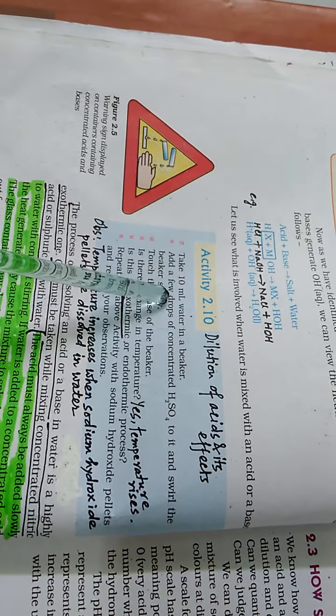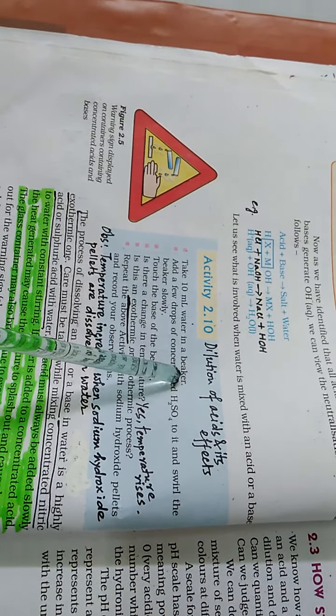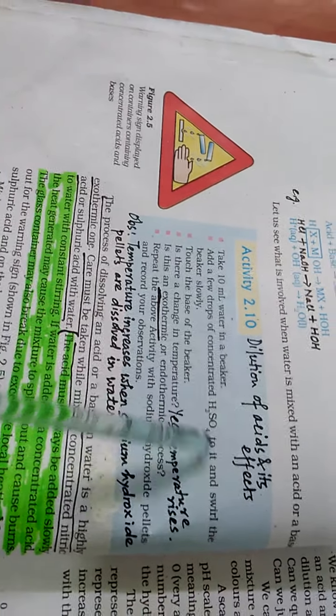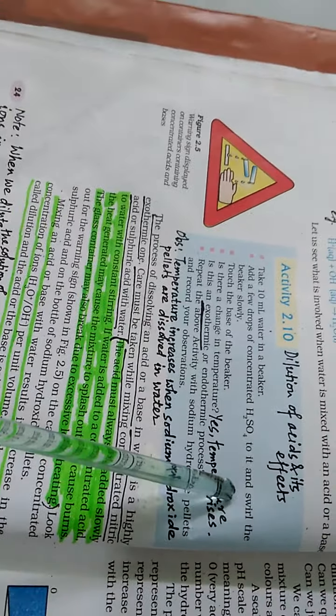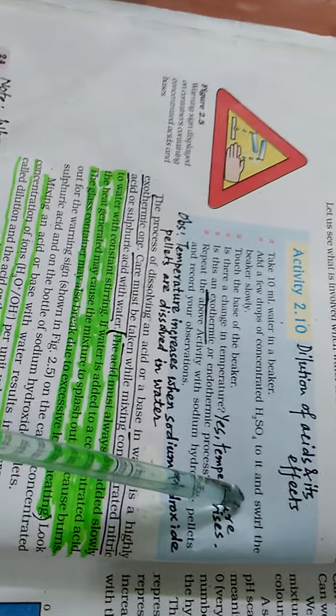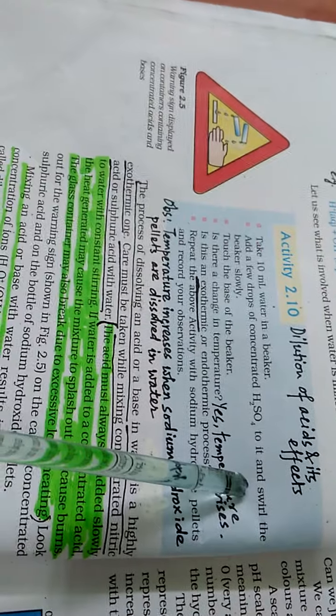We take 10 ml of water in a beaker, add a few drops of concentrated sulfuric acid to it and swirl the beaker slowly. The meaning of the word swirl is to twist or give a fast circular motion to the beaker.